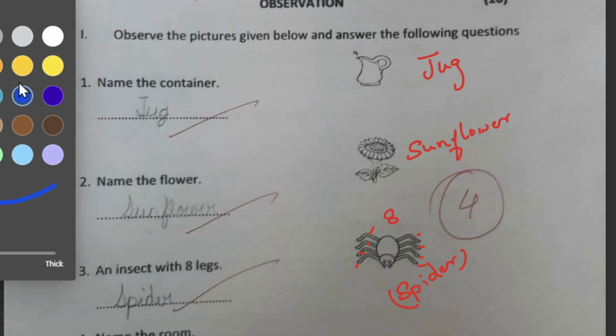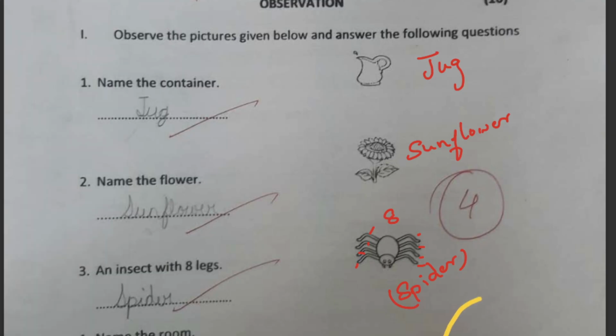Handwriting is a very, very important part, students. Write your handwriting very neatly. Okay. Do not scribble or overwrite anything.